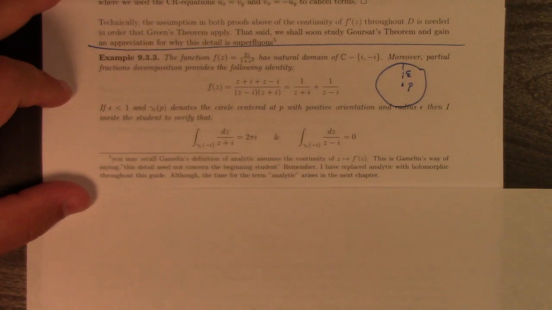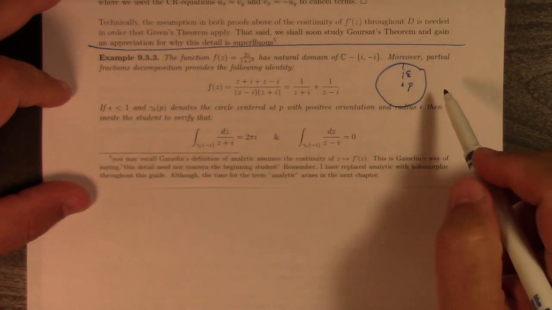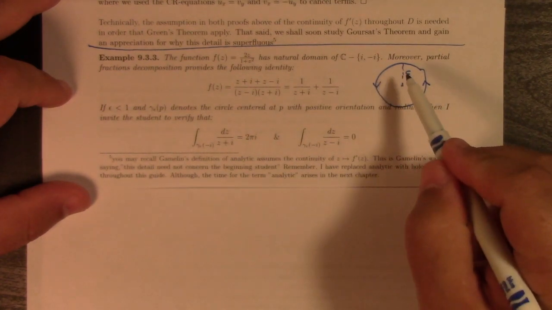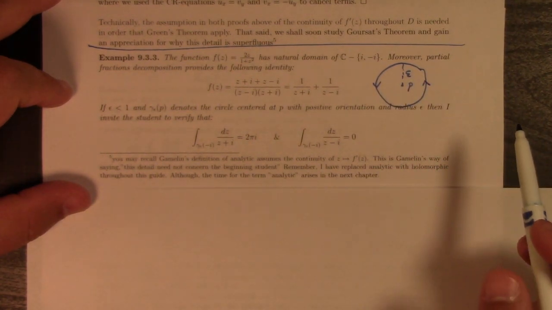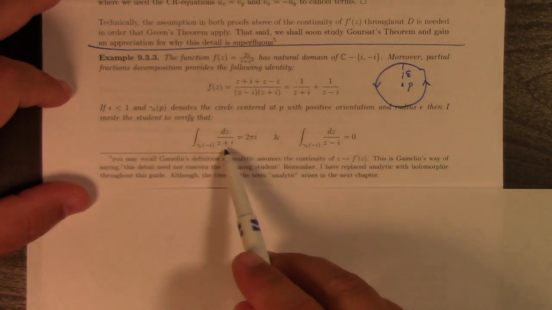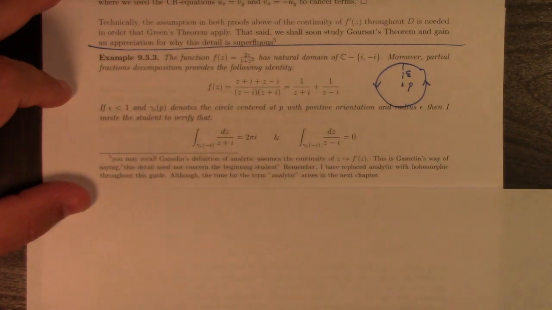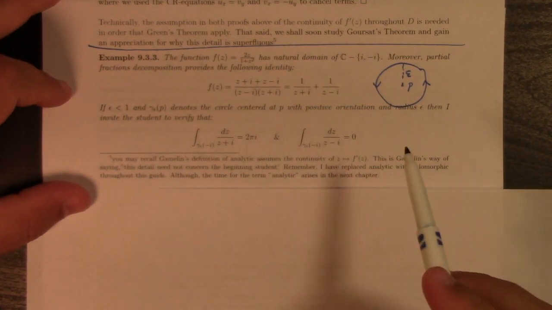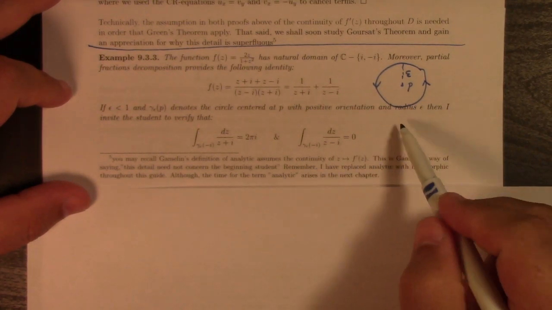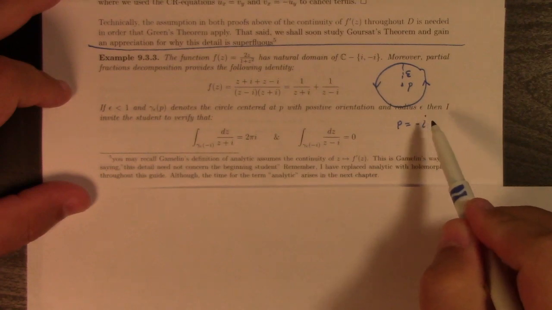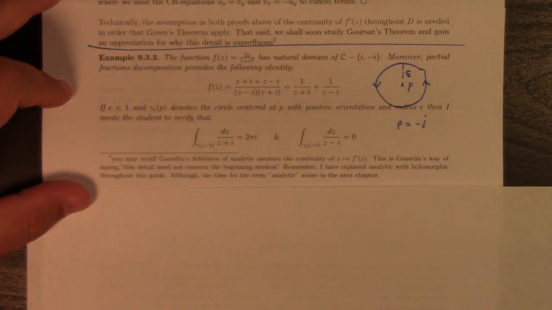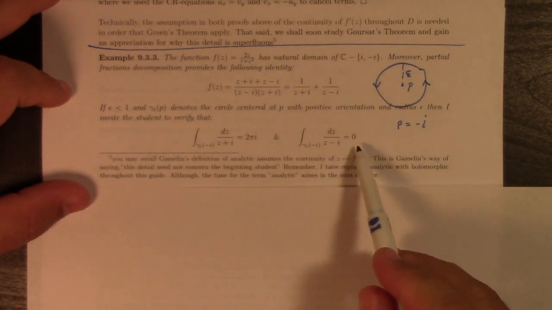Positive orientation, which means counterclockwise. So like that. And you can check, with a similar calculation to what we did in class, that the integral of dz over z plus i is 2 pi i. On the other hand, if you integrate over that circle centered at p equals minus i, then you get 0 if we do that integral.